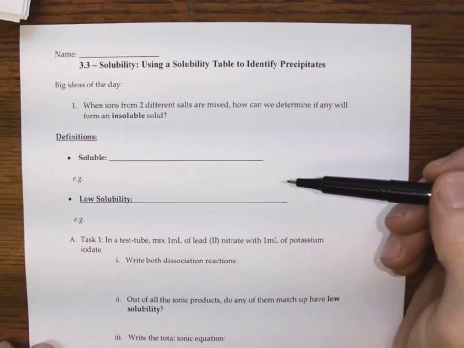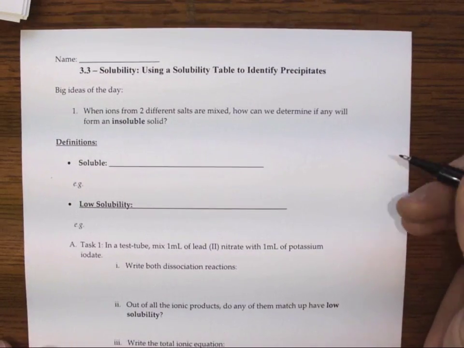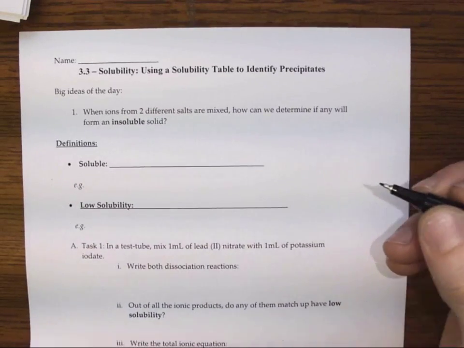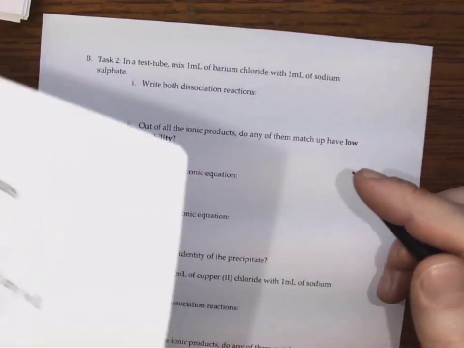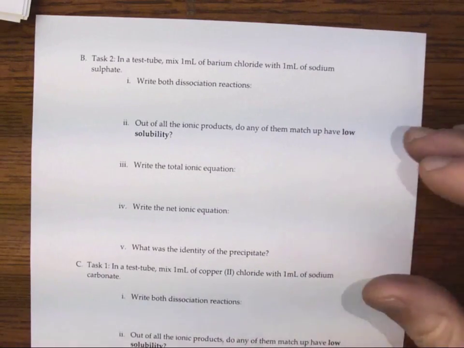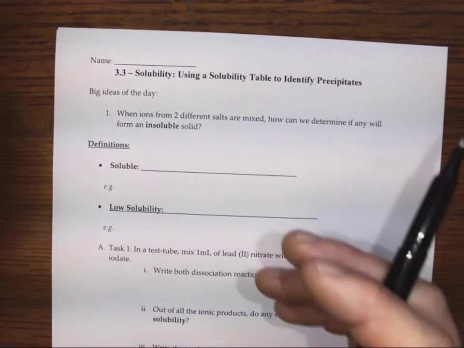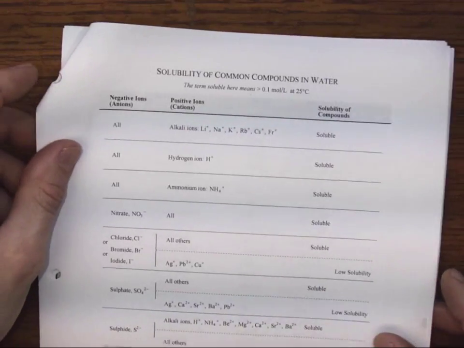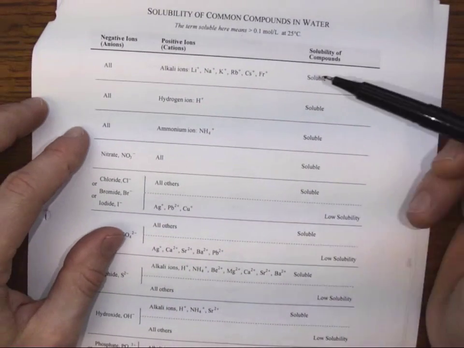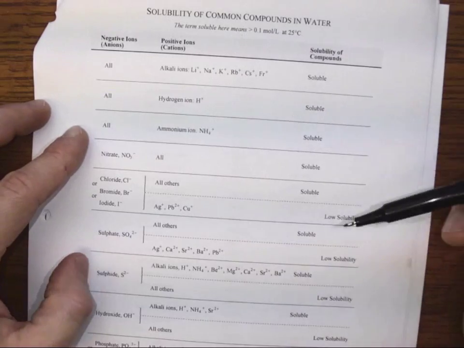I guess the first step of our experiment, we're going to write out all the steps. These are the ones we went over in class. And then we're going to go over the results, at least, of the second and third mixtures. All right. So basically, we're going to be learning how to use a table that tells us the solubility of some of the common compounds in water.